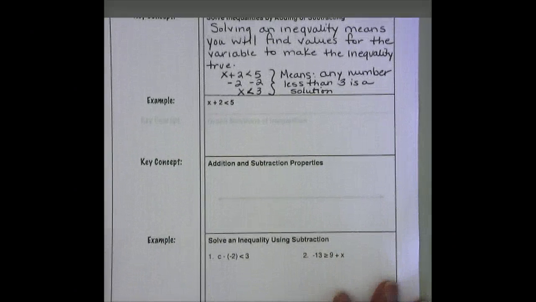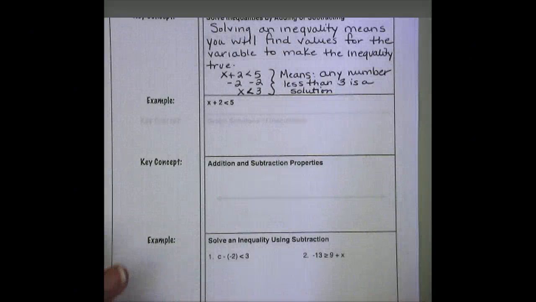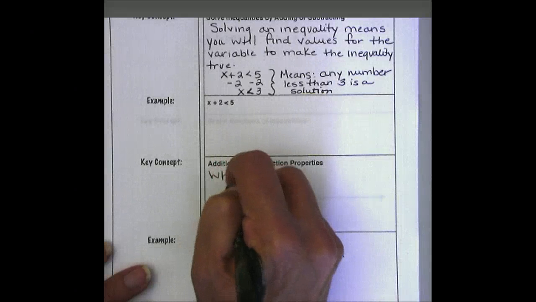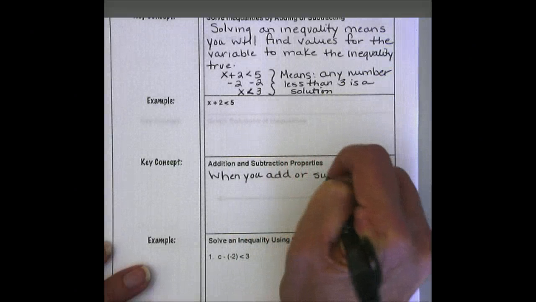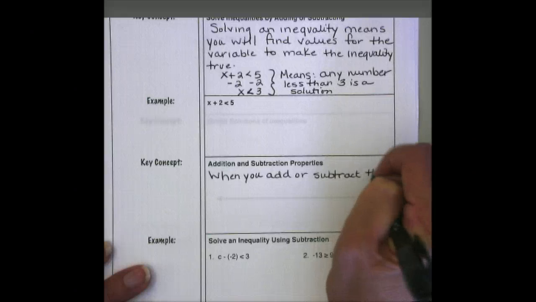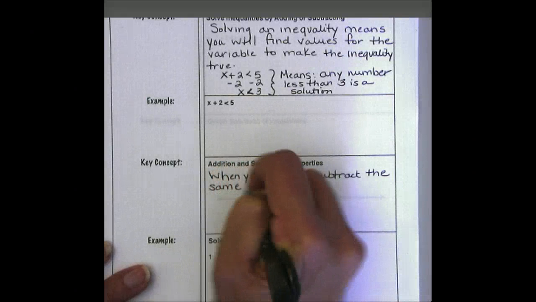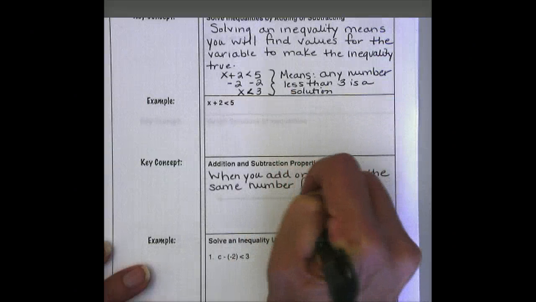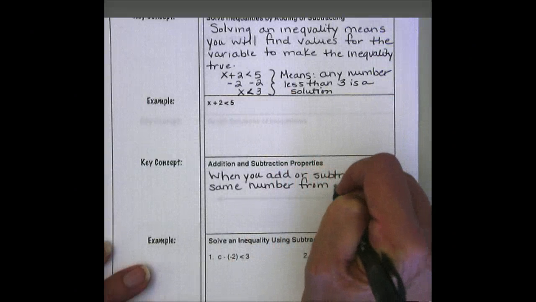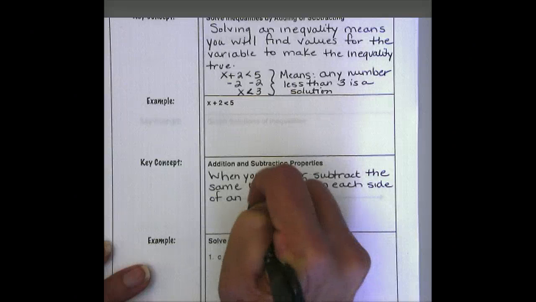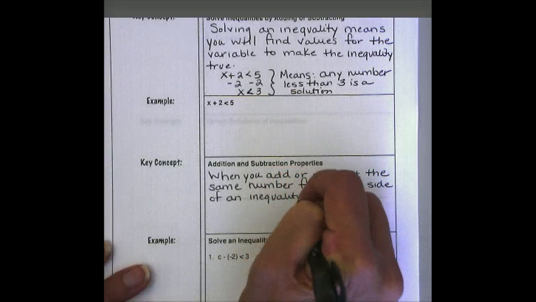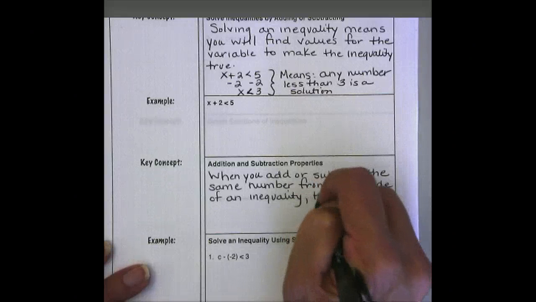All right, let's look at the addition and subtraction properties for solving inequalities. And basically, these are going to be very similar to your equation solving notes if you look back at those for those properties. And it just says that when you add or subtract the same number from each side of an inequality, the inequality remains true.